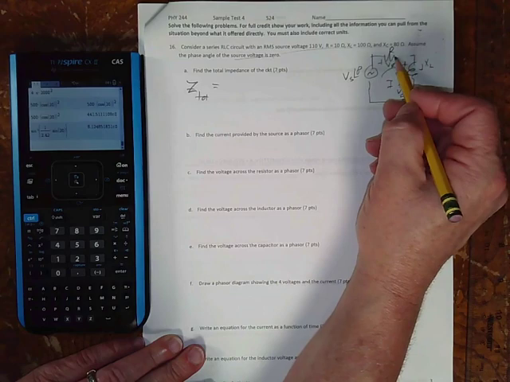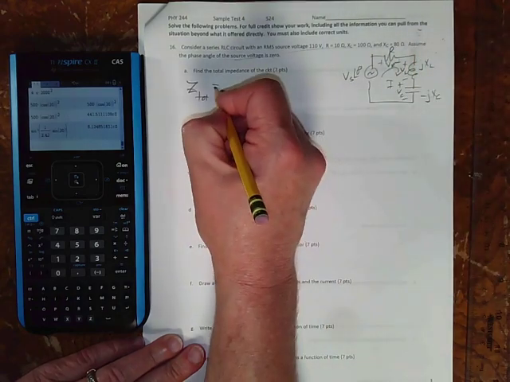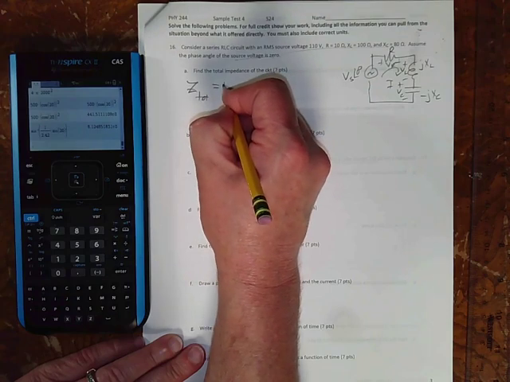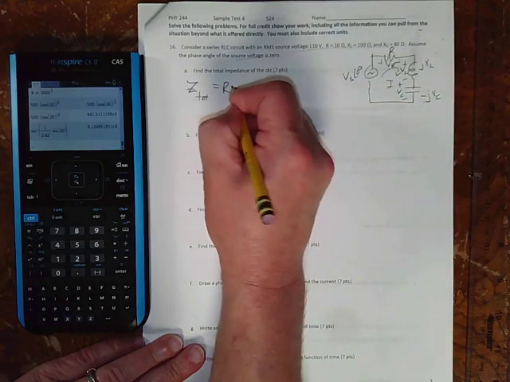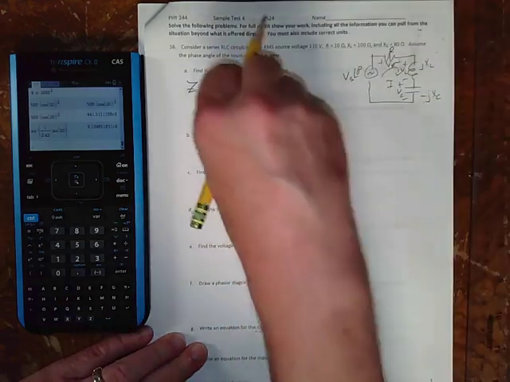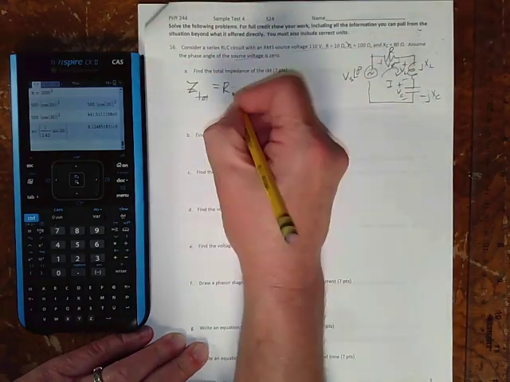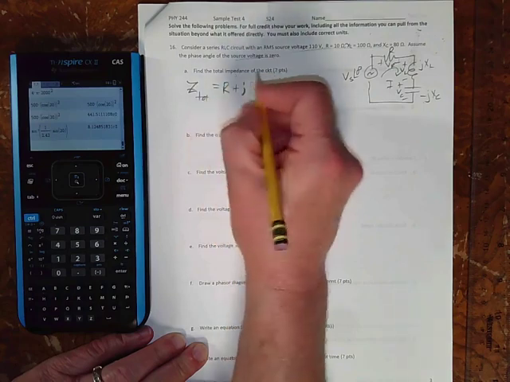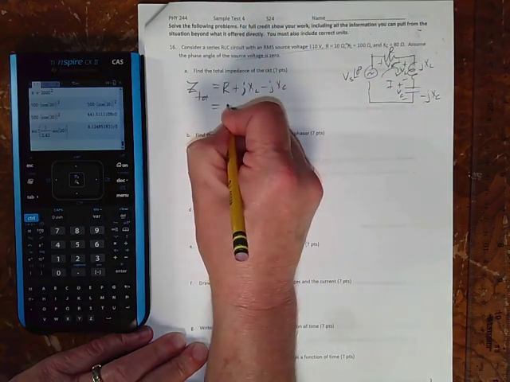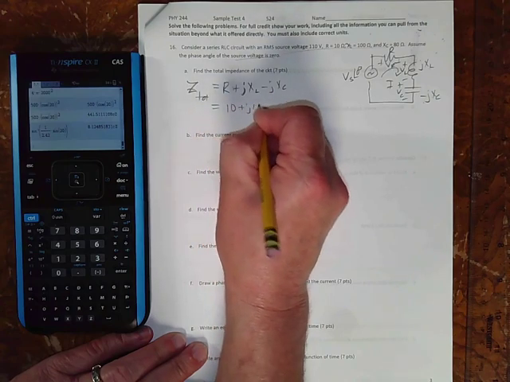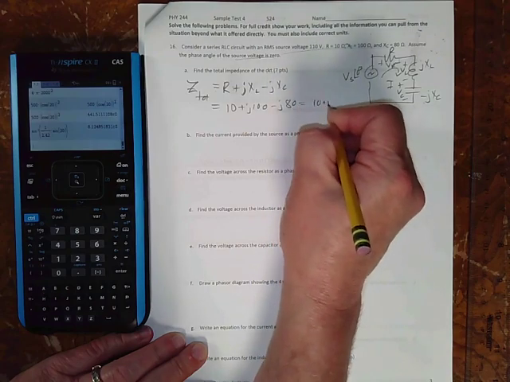These are all three impedances in series, and so they would just add, just like resistors do. So we're going to have Z of the resistor plus Z of the inductor plus Z of the capacitor, which is R plus jX sub L minus jX sub C. For this problem, we got 10 plus j100 minus j80 equals 10 plus j20 ohms.